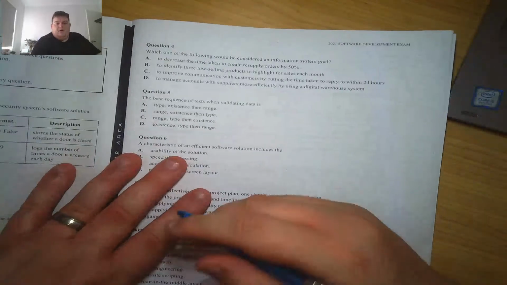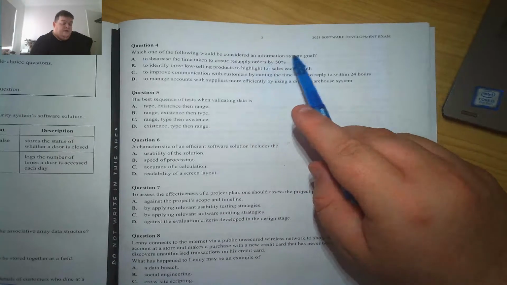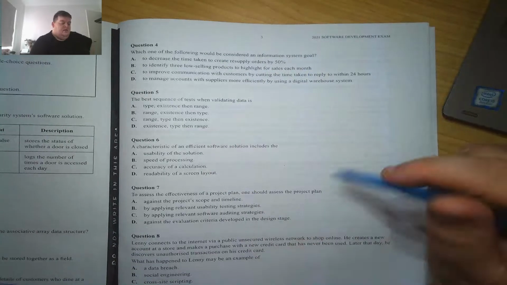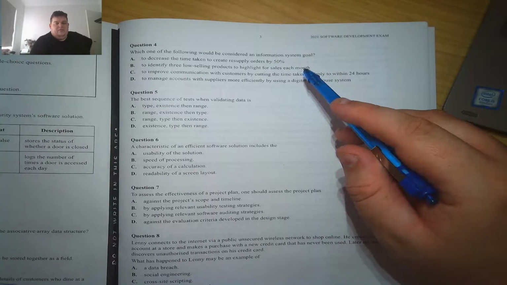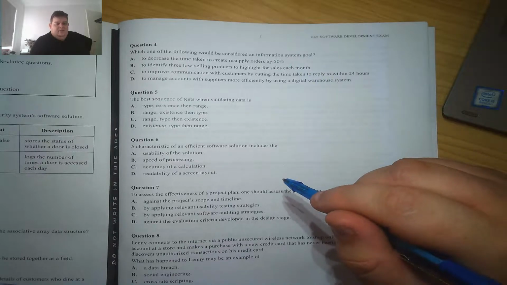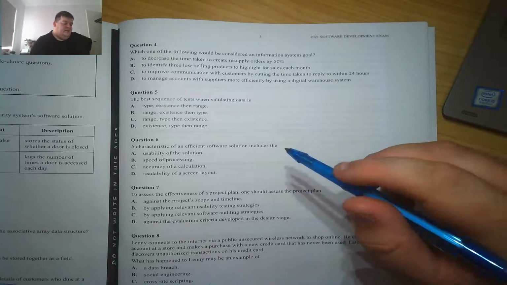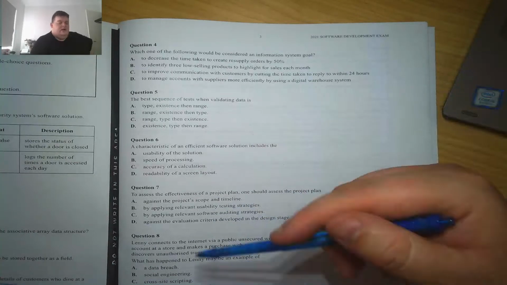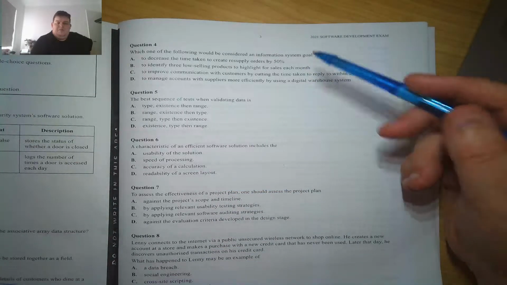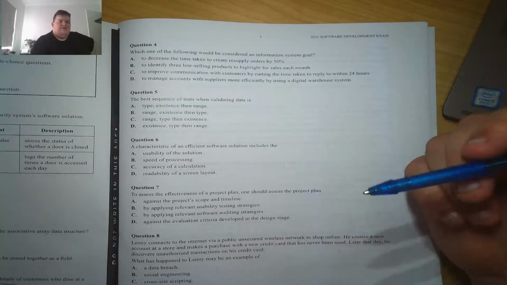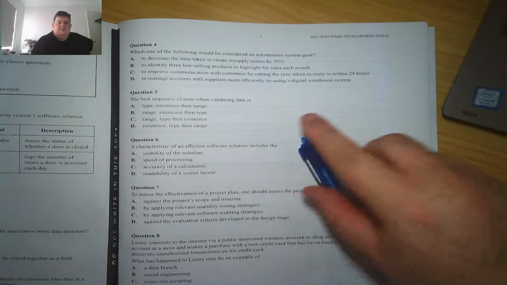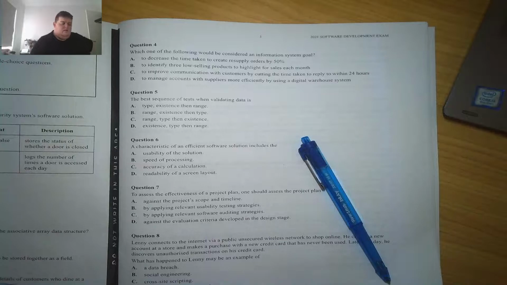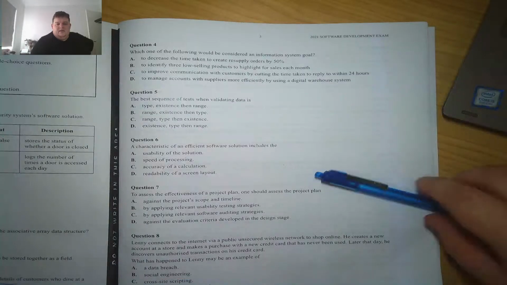And I got up to question 4, and then I realized that my sound wasn't working. So which of the following would be considered an information system goal? Now remember that we're talking about an information system specifically, not an organization, but a goal is usually sort of like a non-specific sort of thing that you would like to achieve. It's not like an objective gives you a numerical value. It's specific and measurable, but a goal is a bit more, I don't want to say waffly, but it's a bit more, how would you say? It's a bit more open, let's say, all right?